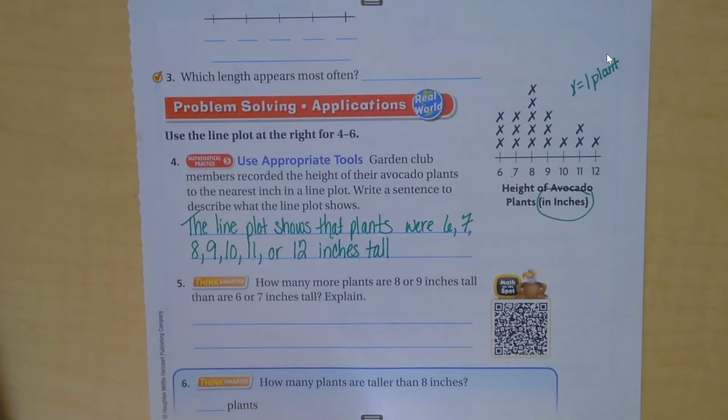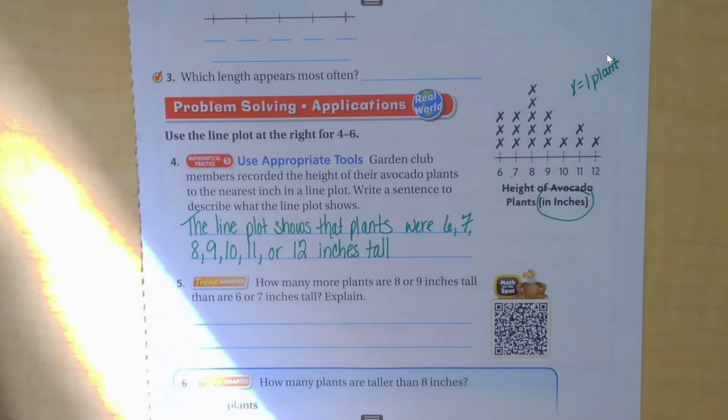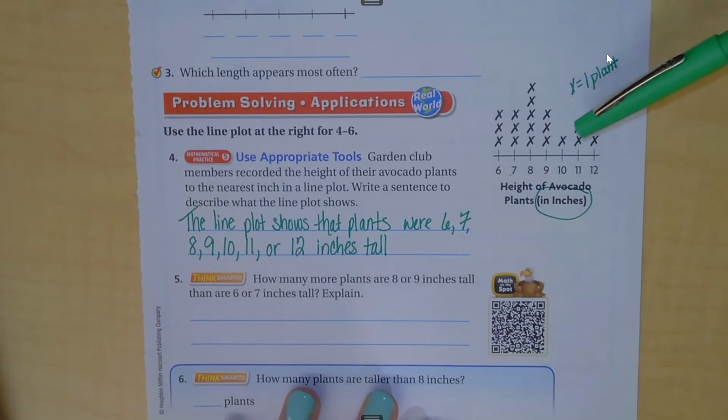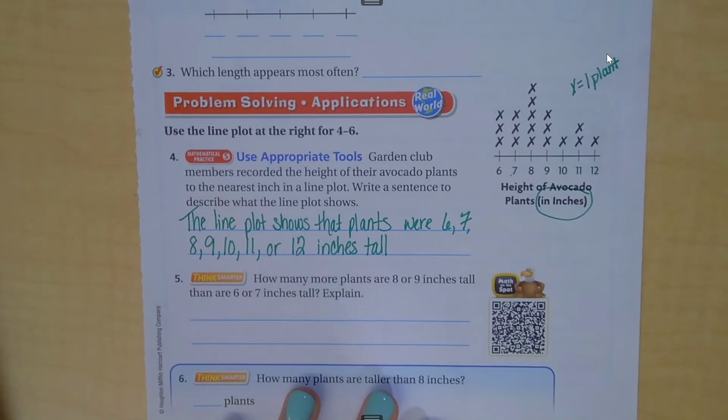Sometimes you might hear a question that says, how many plants were taller than 9 inches? Well, to be taller than 9 inches, they would have to have been 10, 11, or 12 inches.